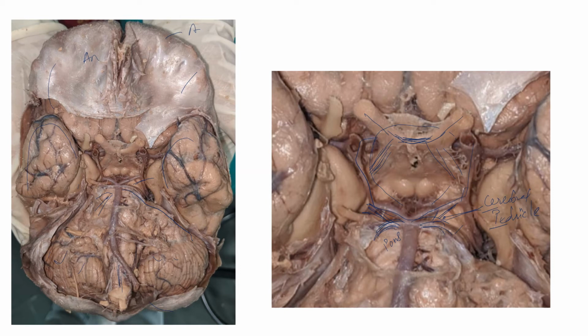So I have told you about this interpeduncular fossa. Often you are asked in your viva question, what are the contents of the interpeduncular fossa? You can see this rounded elevation on the ventral surface of the brain in the region of the interpeduncular fossa, and this is known as mammillary body. Anteriorly you will find the infundibulum and the tuber cinereum, and you can also see the posterior perforated substance.